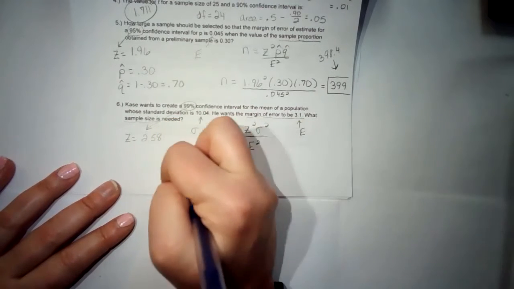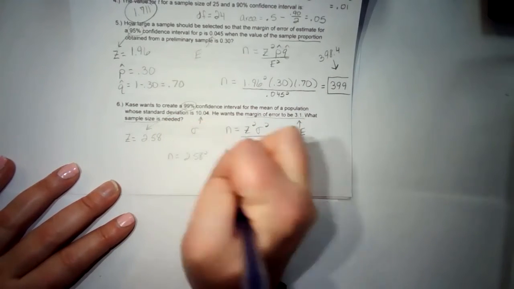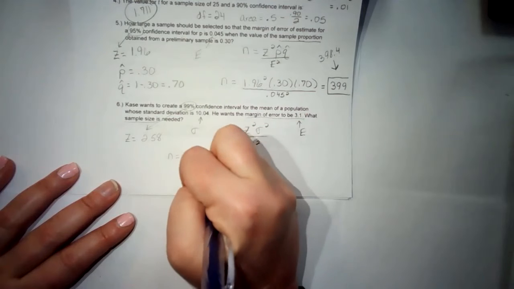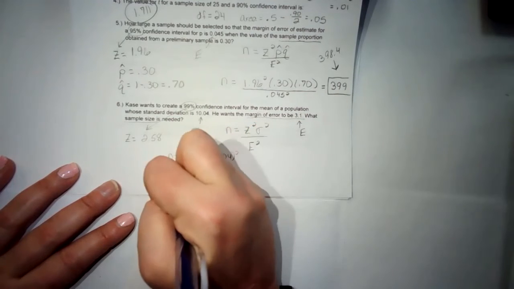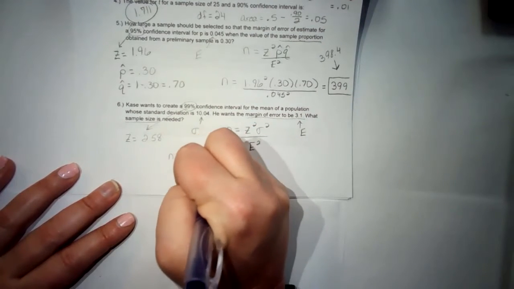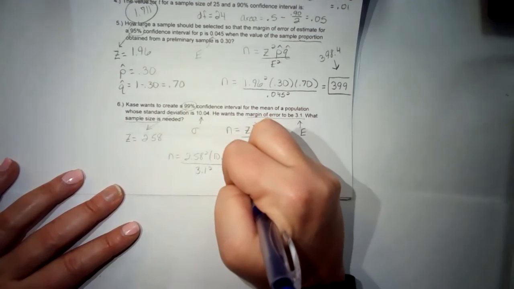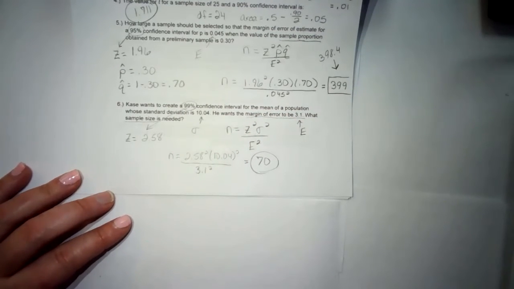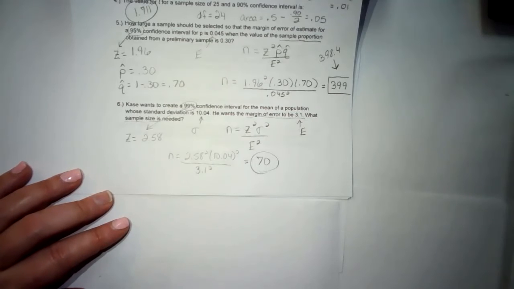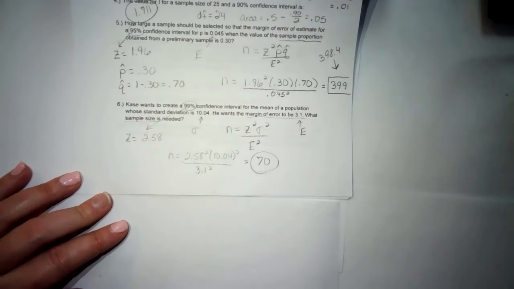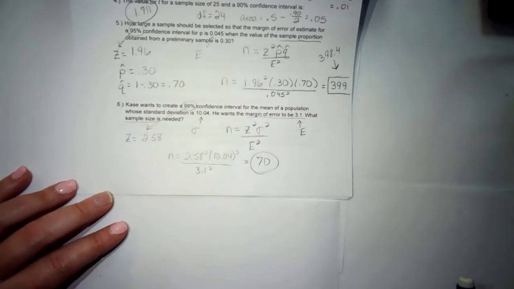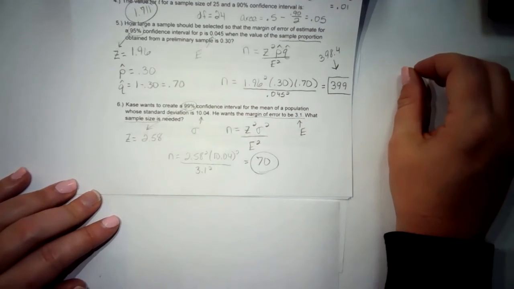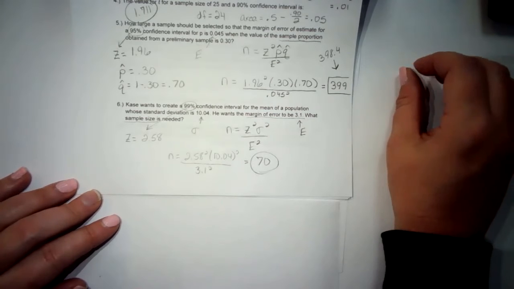Okay, so I'm gonna do 2.58 squared times 10.04 squared divided by 3.1 squared. Everybody's squared in this guy. And I'm gonna round up to a whole number, and you should get 70. Now, I don't have an extra one of these to practice because it's so straightforward. I figured you guys were fine. It's not as weird as the other one. Okay. Everybody okay with that? All right.